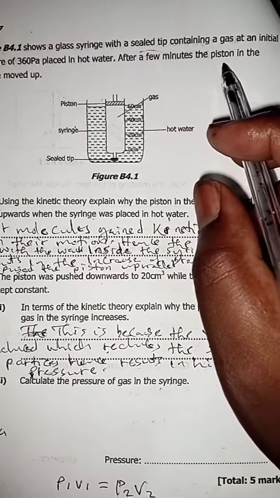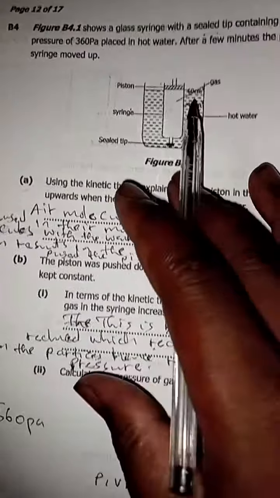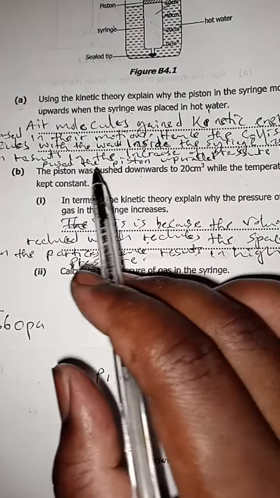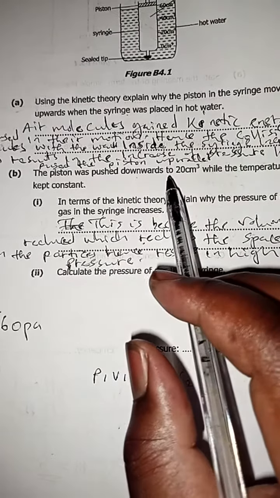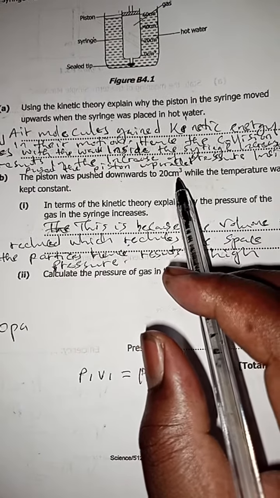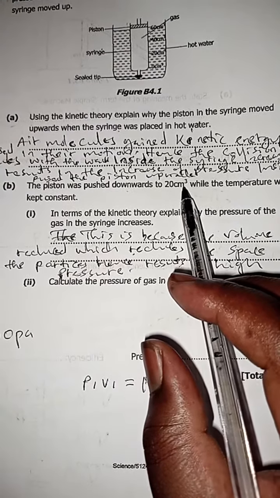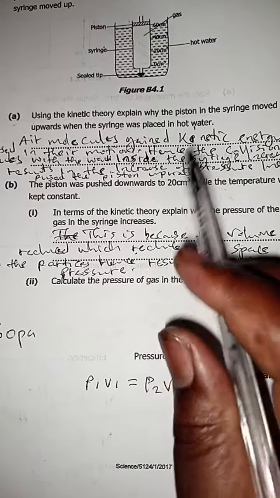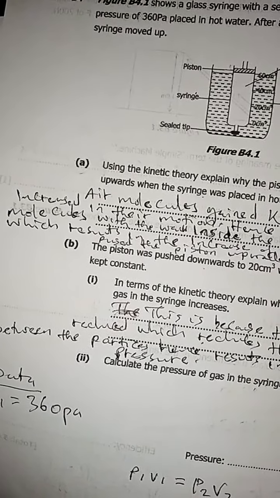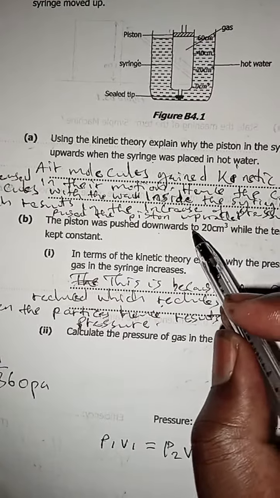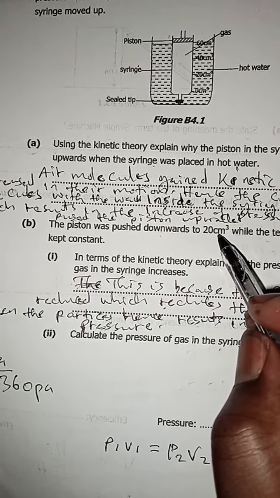After a few minutes, the piston in the cylinder moved up. Using the kinetic theory, okay, so the piston was pushed downwards to 20.